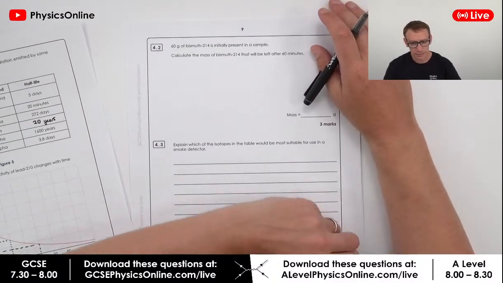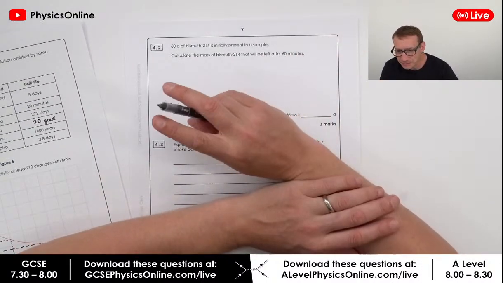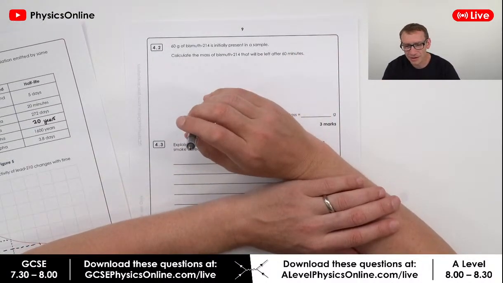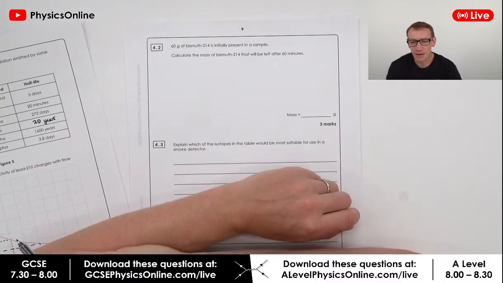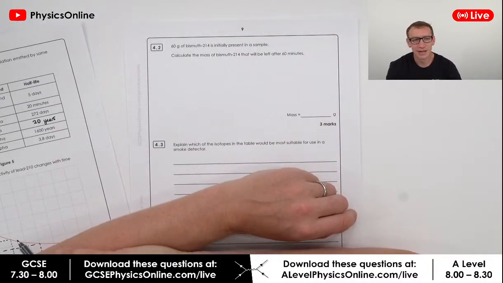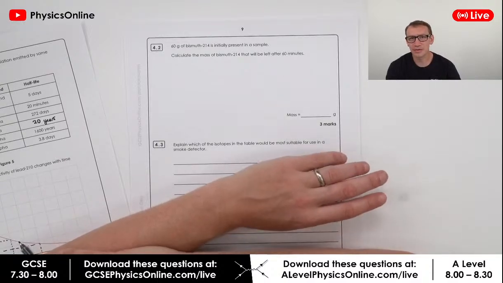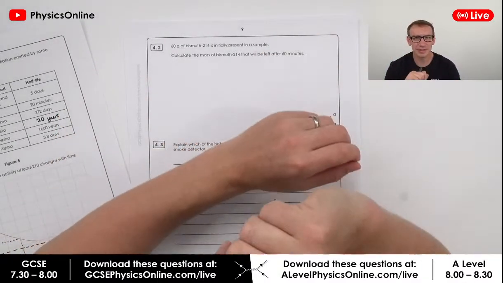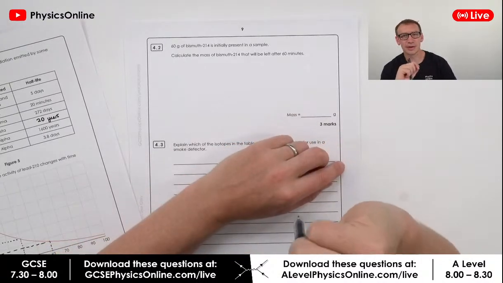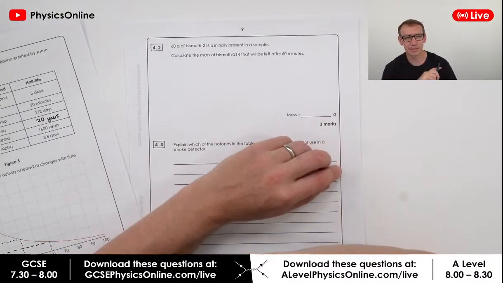Right. It then says... I can see your point as well, so just looking at the chat, AQA often use really wordy questions for half-life, and yeah, that's quite difficult. There will be some quite wordy questions, and actually the science and physics will be easy. The difficult thing is actually trying to work out from the question exactly what they're asking you.